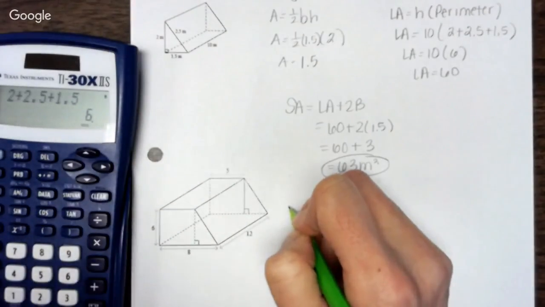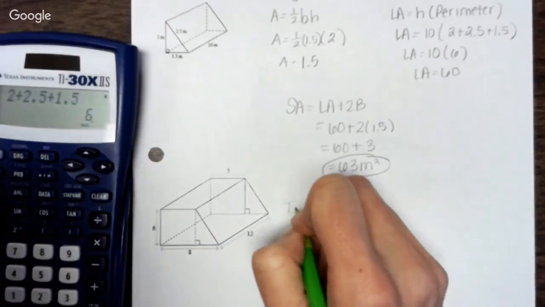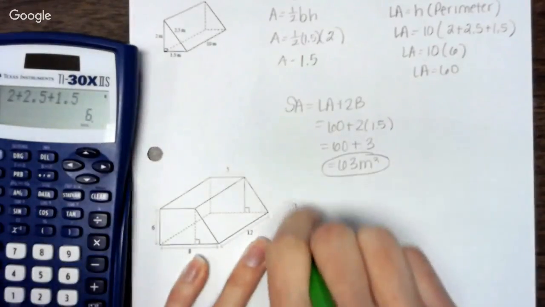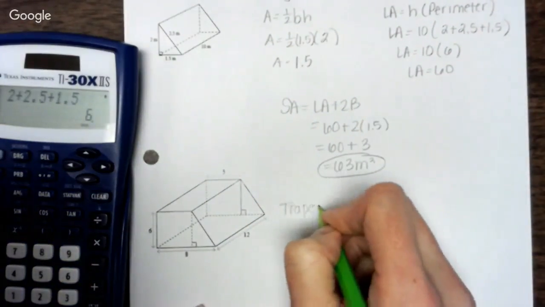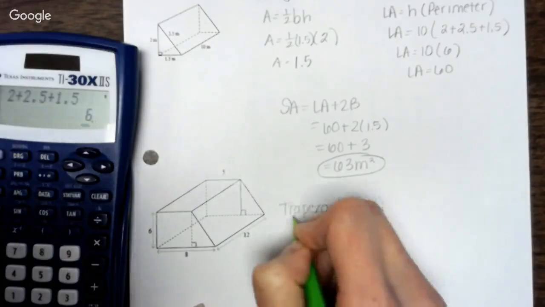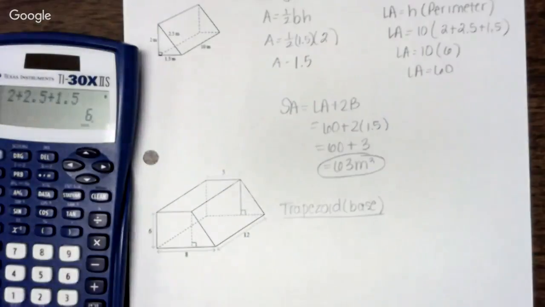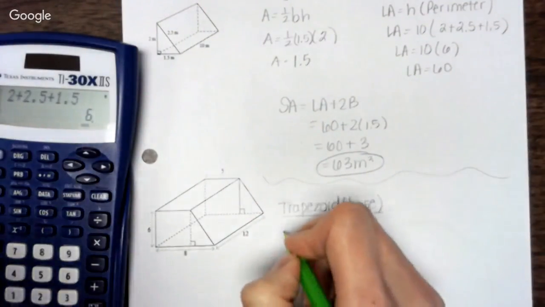However, in this lesson, we must do it with that formula. So in this base, we have a trapezoid. Let's spell that correctly. And that's our base. So I'm going to give you a second to go back to that formula sheet so that you can look up the formula for area of a trapezoid.